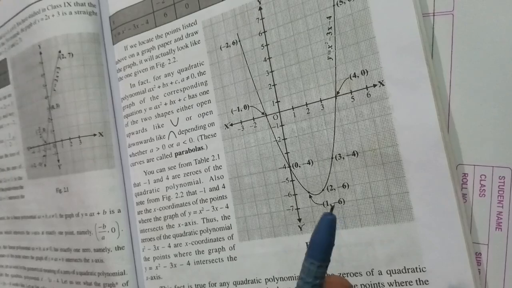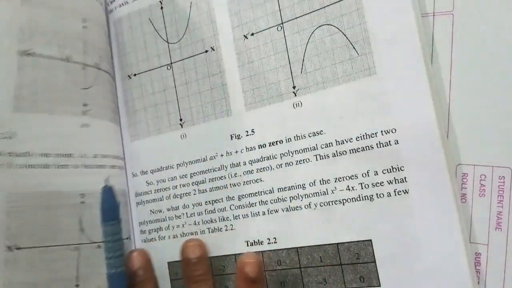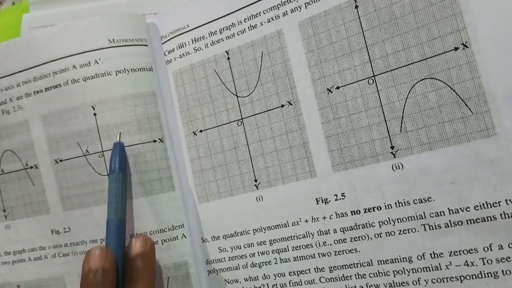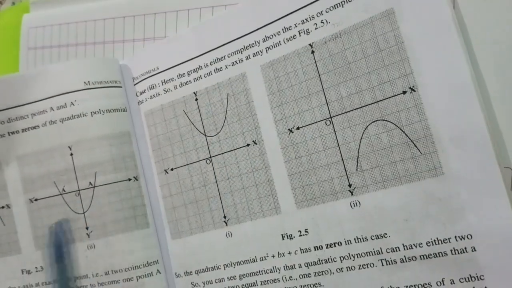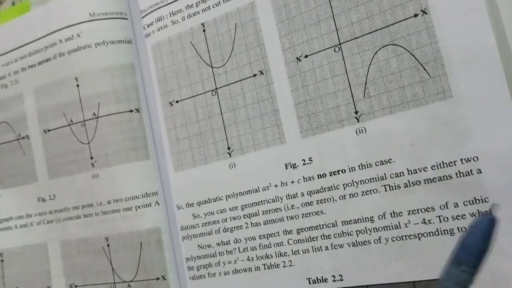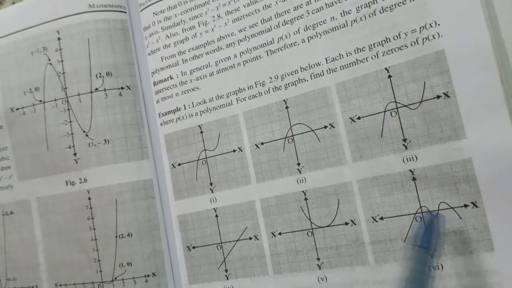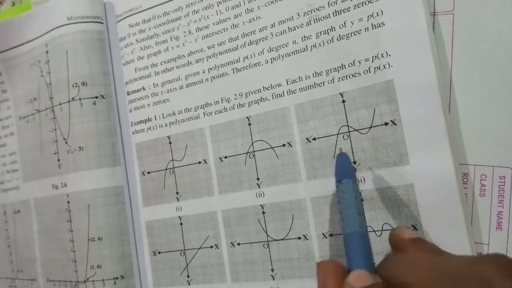In that graph, for 1 mark they have given a direct question: they will give one graph and directly ask how many zeros. So here there are 2 zeros, and we call this a parabola. Like this they can ask, we have to count how many zeros.